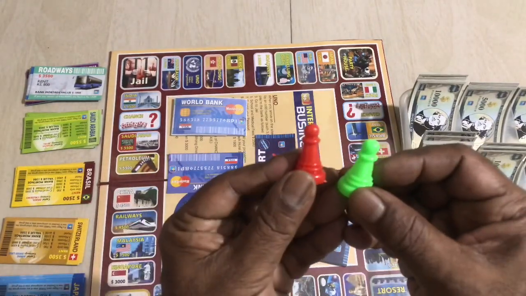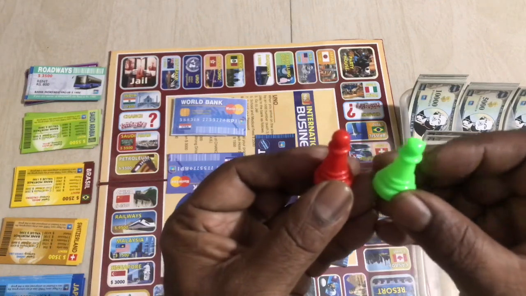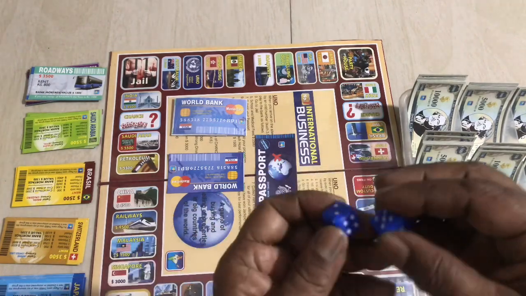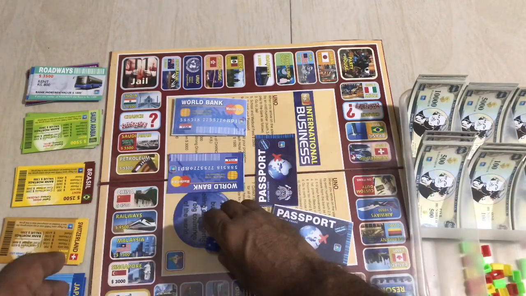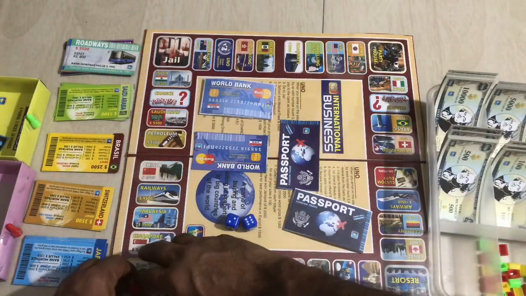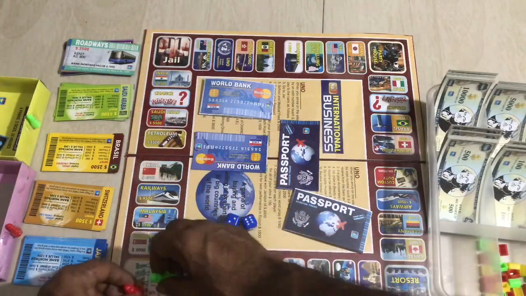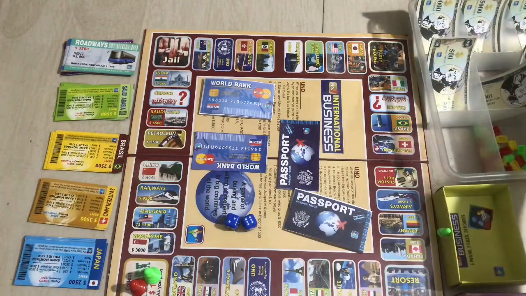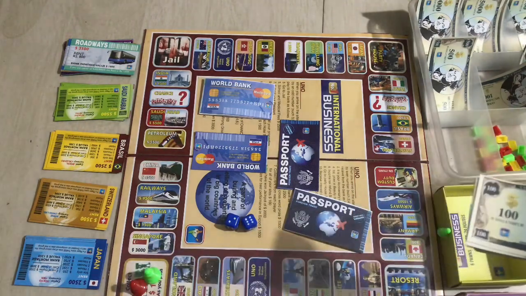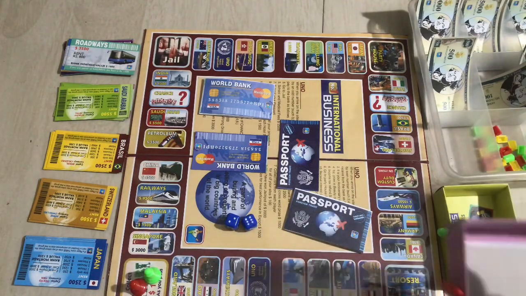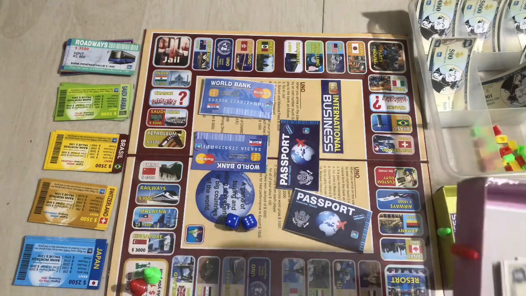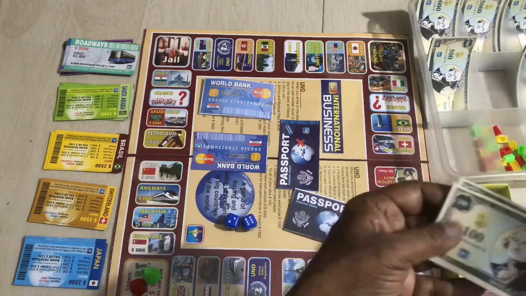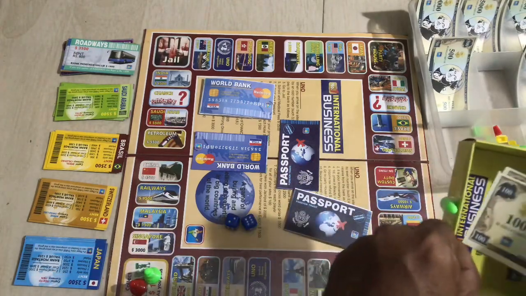These are two players, one red, one green. These are two dice. In this game, each player is provided with $25,000 from the bank. This is the red player's money, the red player box. This money is the green player's. This box is the green player box.